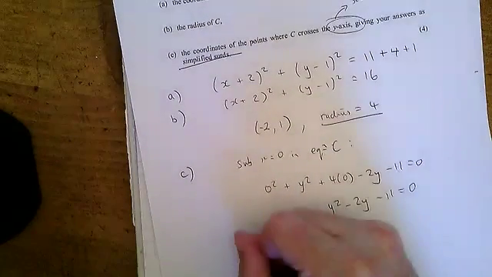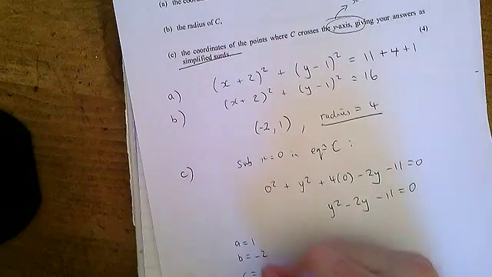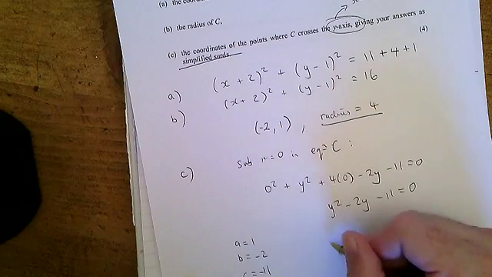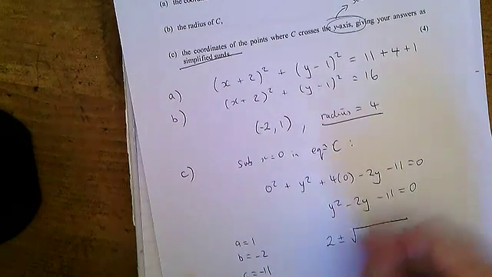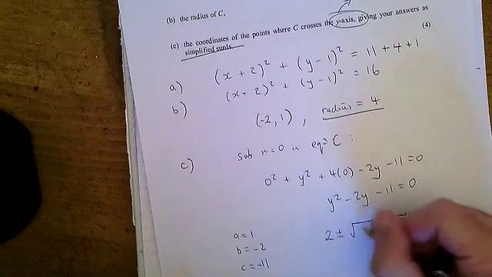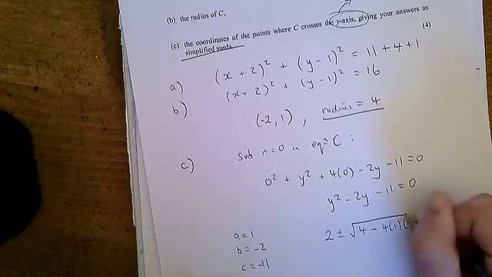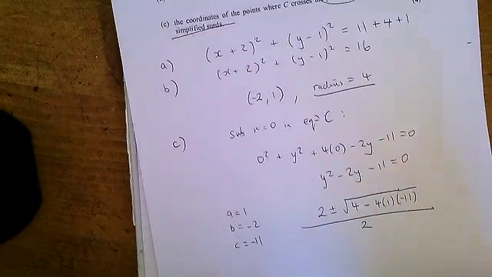So a equals 1, b equals -2, c equals -11. So it's going to be minus b, so minus -2 is just 2, plus or minus the square root of b squared, so -2 squared is 4, minus 4 lots of ac, and then all over 2a, so all over just 2, then 2 times 1 is that.